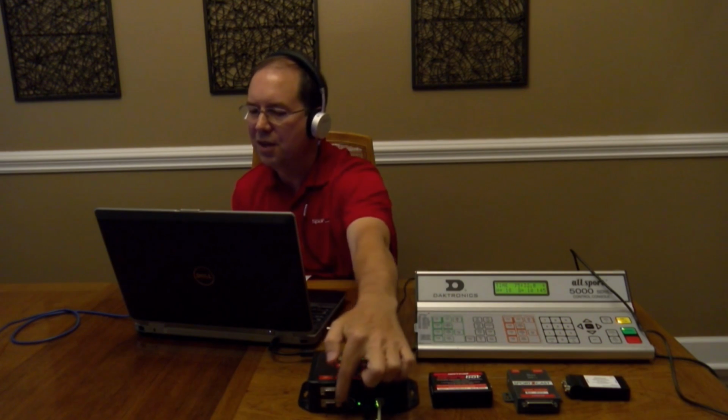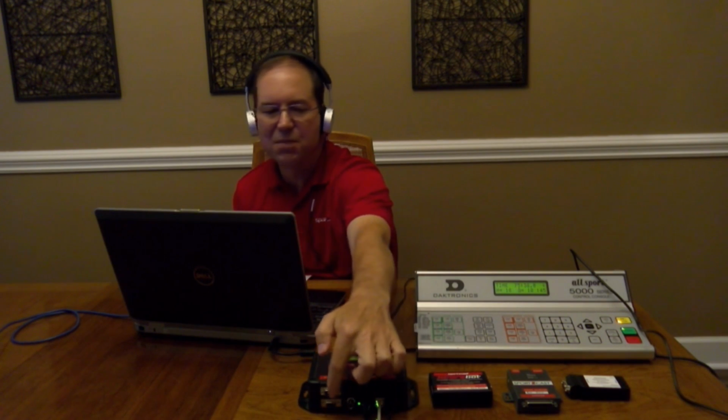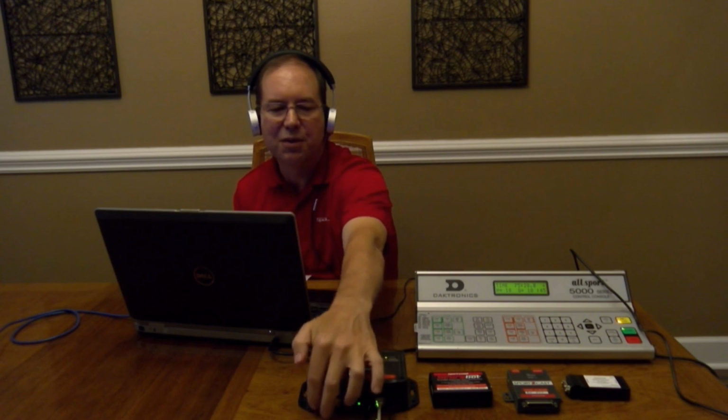This box here has been out about, I guess, almost 2 years. And it came about to address the need of people that didn't have the internet, didn't want to have to rely on the internet, and also have flexibility to connect to any scoreboard out there. There are several different connectors here on the front. It's kind of your all-in-one.